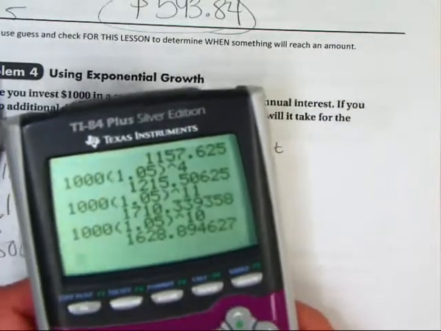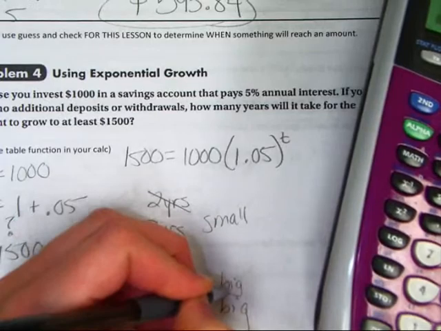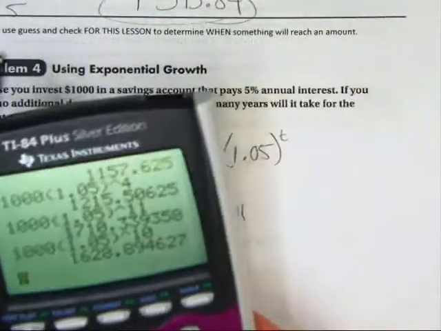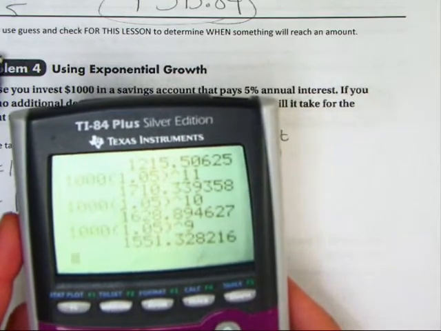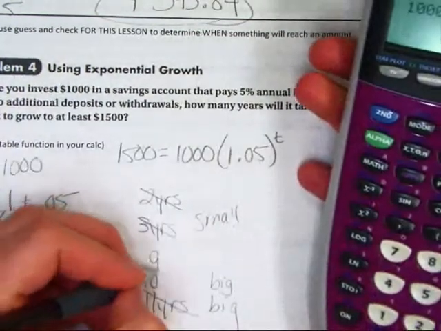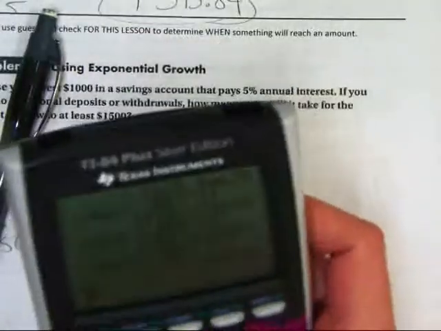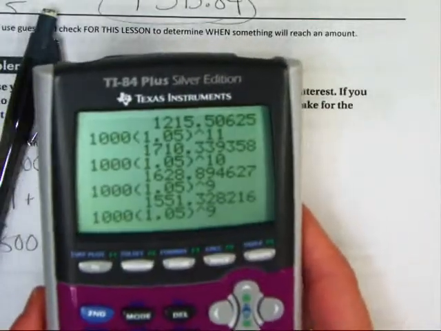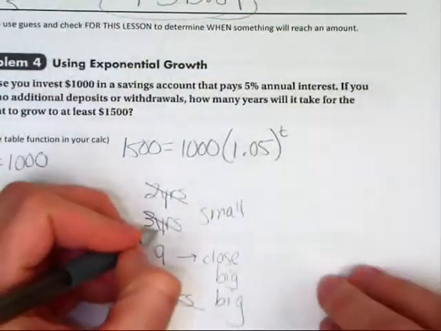Well, that one's really close. 10 is still just a little bit too big. All right, so let's guess 9. 9 is pretty close. I'm going to write that down. And now I'm going to try 8. 8 is not enough.